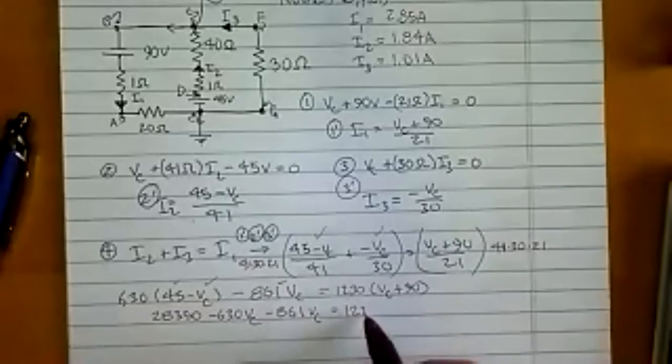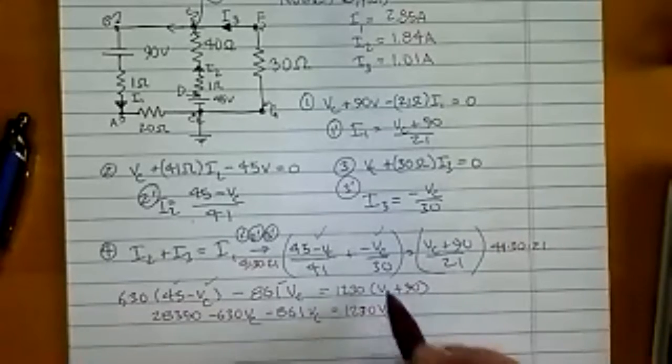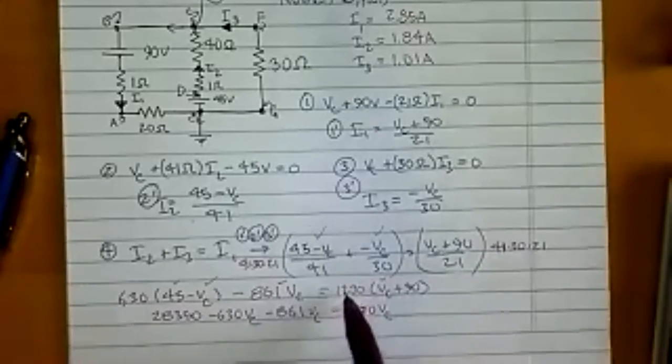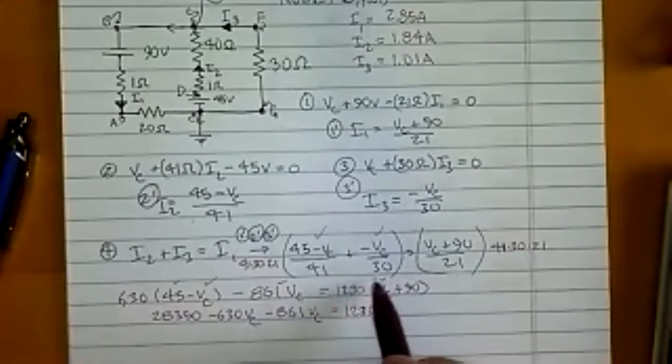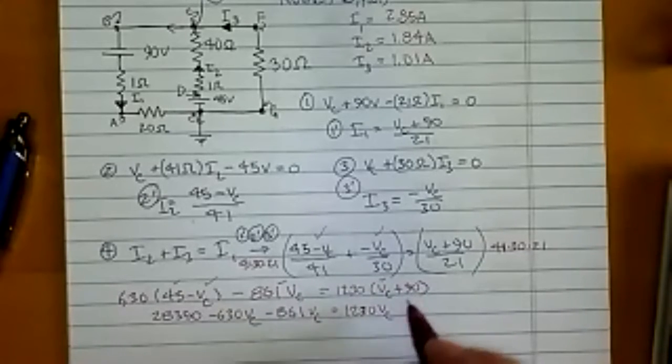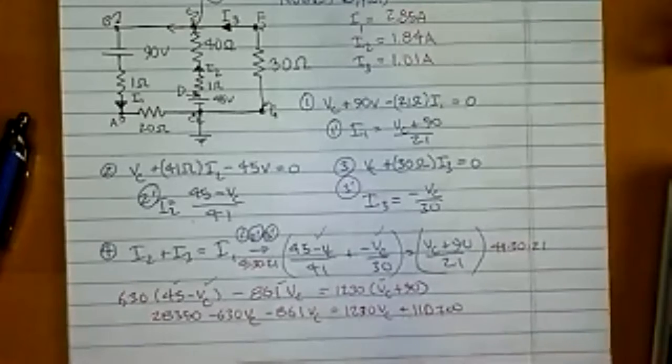Equals 1,230 VC. That takes care of that one. And now I have to do 1,230 times 90. And that gets a little uglier, but it's just 110,700. So it'll be plus 110,700. So that's it.